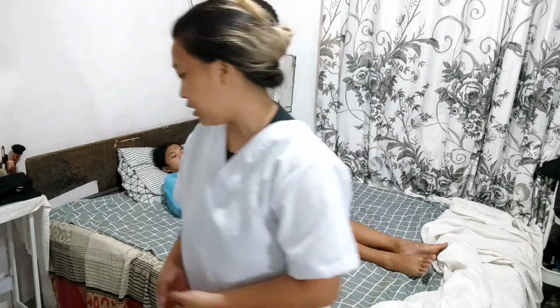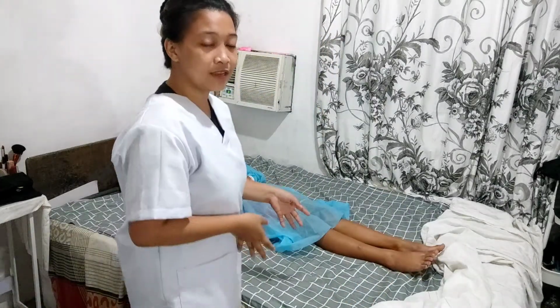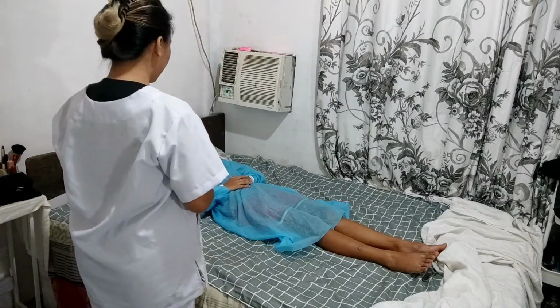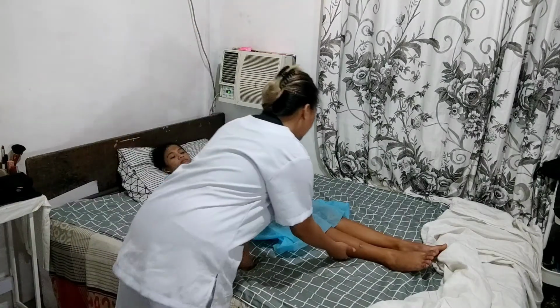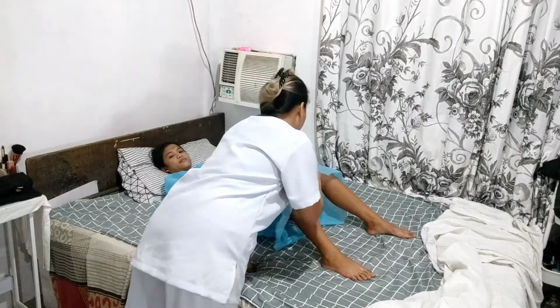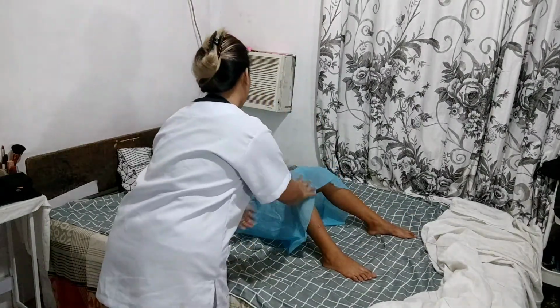Next will be the dorsal recumbent position. We'll be doing this by slightly flexing the knees of the client while still in the supine position. So ma'am, I'll be transferring you to a different position. I just need you to slightly flex your knees.